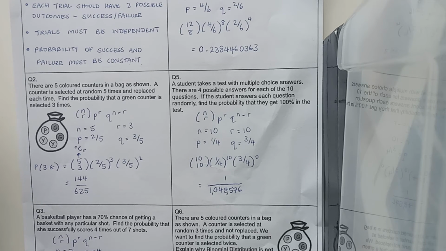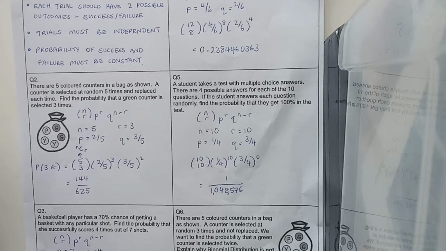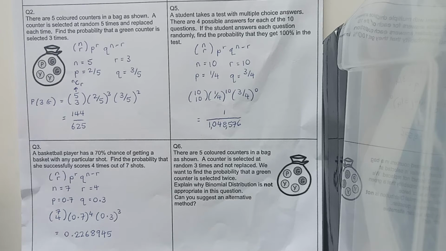Again, we're not specifically asked for a fraction or decimal presentation for the answer, so we're flexible in that. We can give whichever we like. Question 6 looks really like the question 2 that we had before. It's the same diagram. In fact, we've got the 5 counters in the bag again.